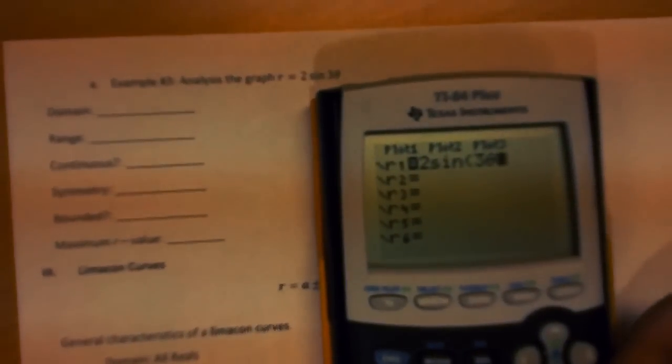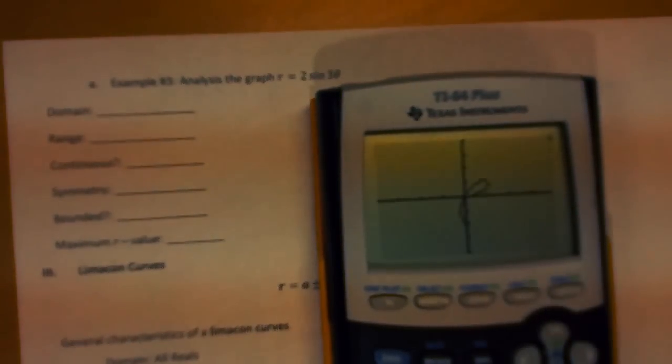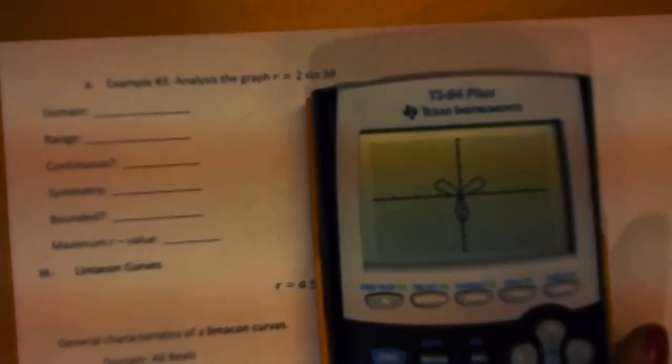Okay, let's look at an example where you are asked to analyze a graph of a rose curve. Okay, in this graph you have r equals 2 sine of 3 theta. If we were to graph this in our calculator, see if you can see this, when we graph it, you're going to get this 3-petaled flower-ish thing. Okay? The domain here is going to be all reals.